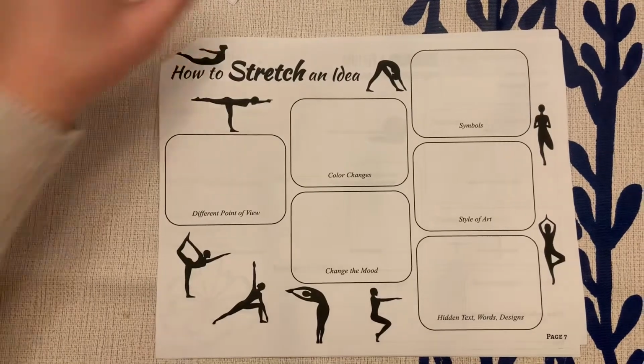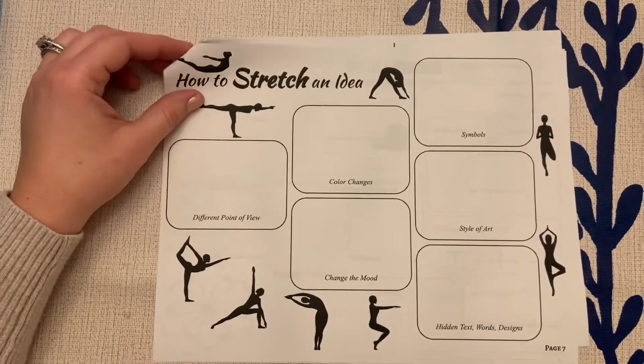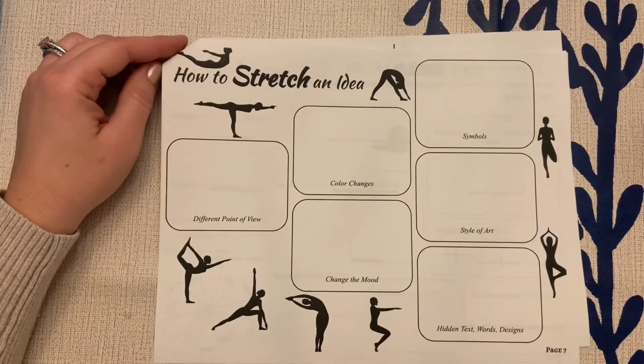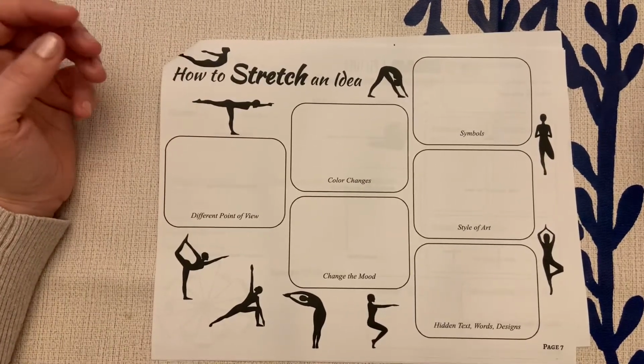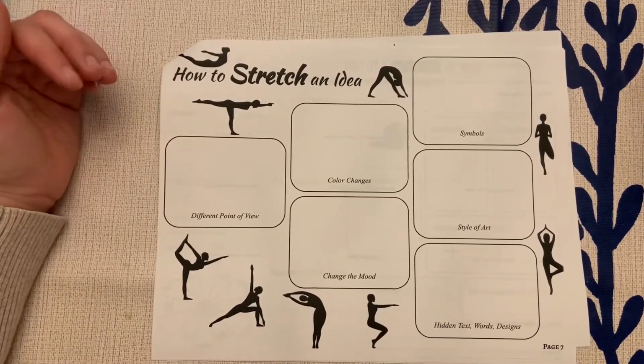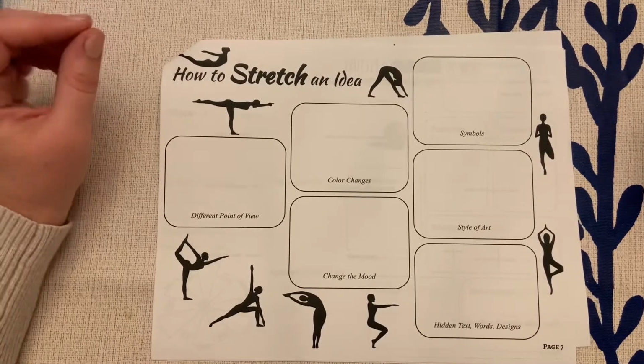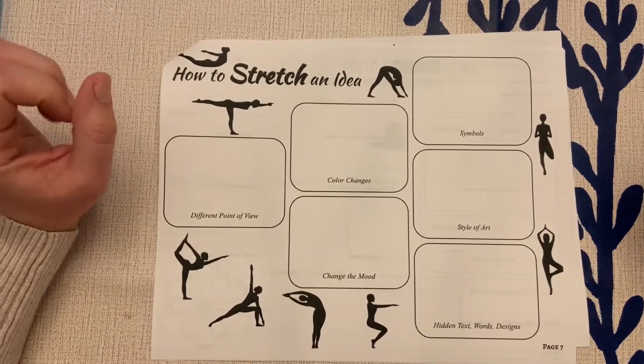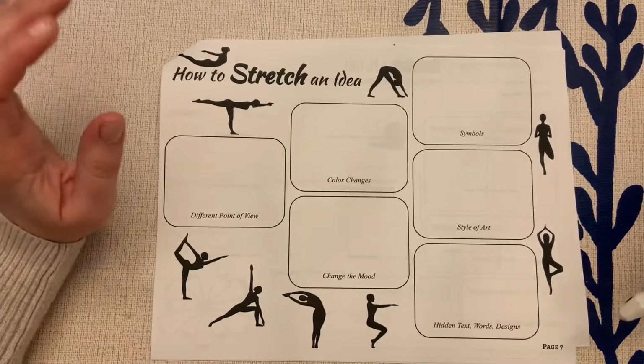All right, ladies and gentlemen, we're on page 7 of the workbook. For this, pretty much what we're going to be doing is coming up with ways that you can stretch your idea. One of the things I'm looking for when you are coming up with your plan is stretching your idea. It's almost like telling the whole story.